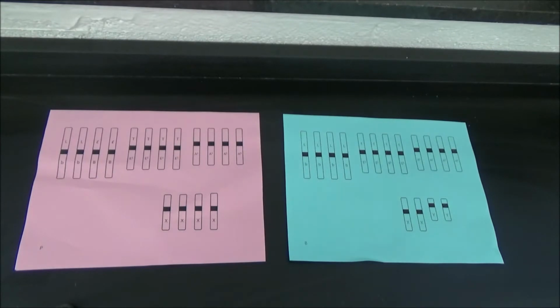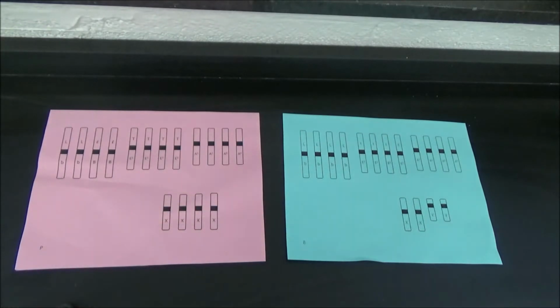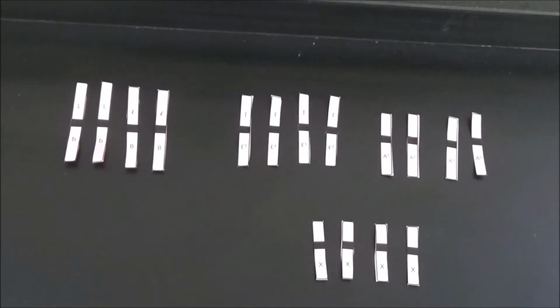So these two sheets have drawings on them that represent the chromosomes from either the mom, shown in pink on the left, or the dad, shown in blue on the right. Following the instructions on page 84, we're going to cut out all these chromosomes. So you can see that we've cut out all the mom's chromosomes.